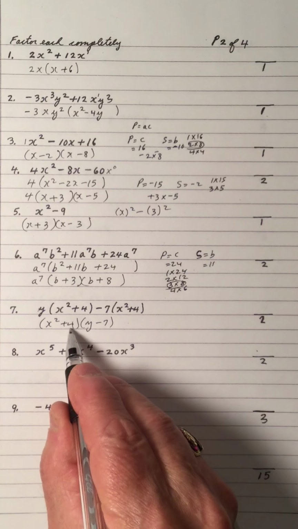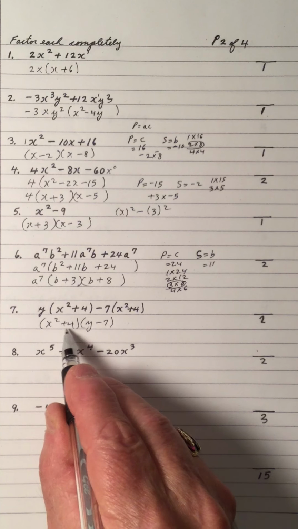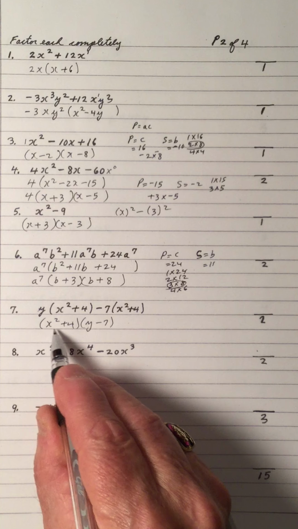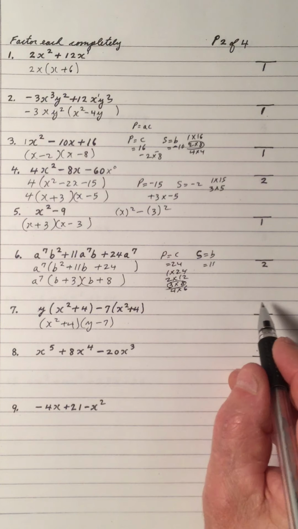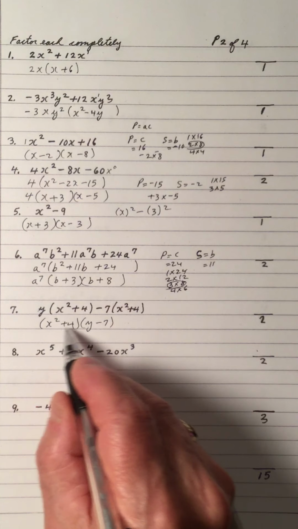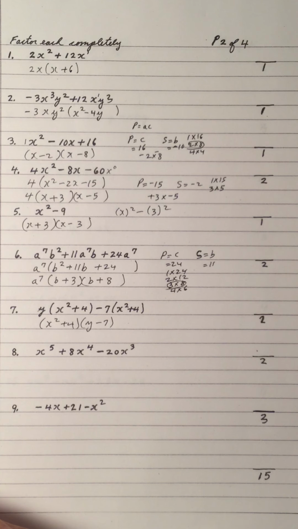Notice this is the sum of 2 squares. You cannot factor x squared plus 4 over the real numbers. So if you did factor this further, only give yourself 1 mark. That's the final answer right there.